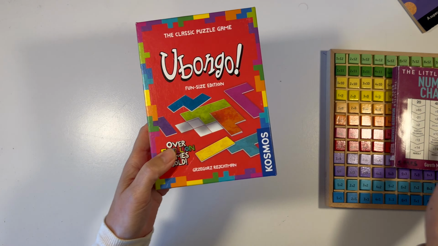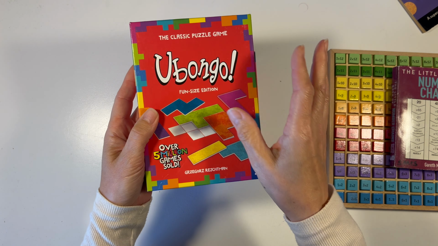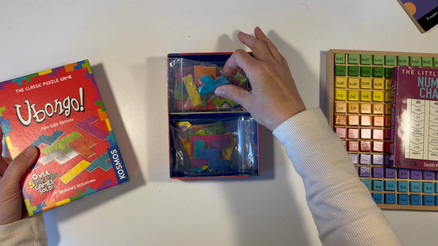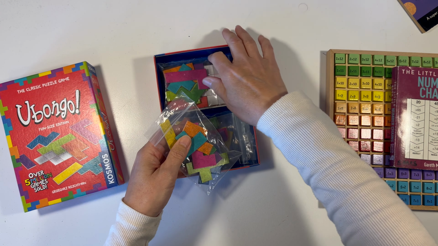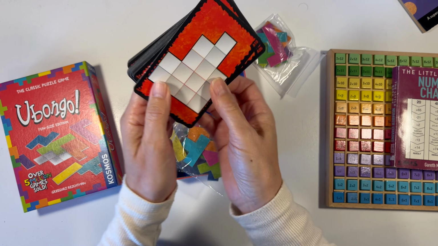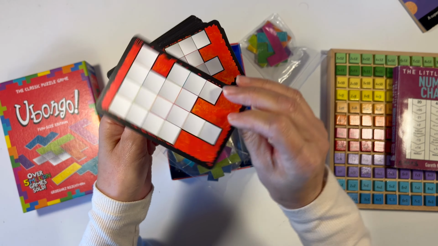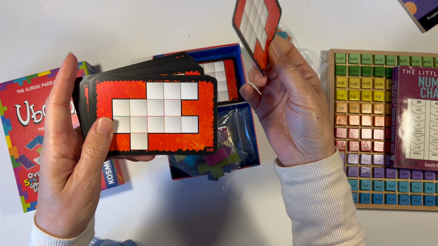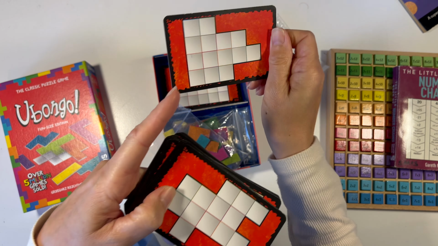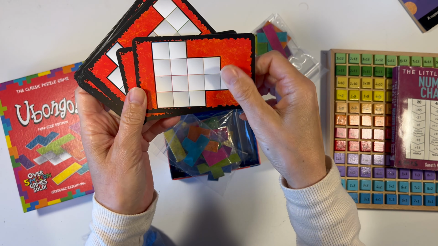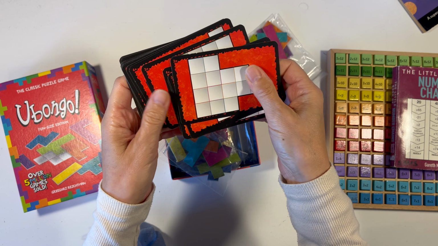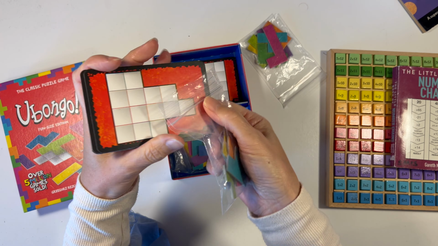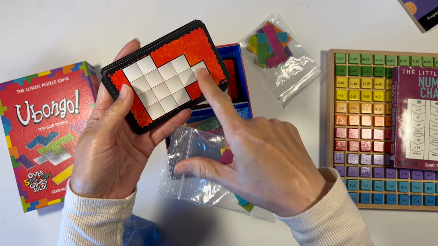Another math game is called Ubongo, and this one is the small size of this game. You can also get the full size, and this is where you have these tiles that you have to arrange on the cards, and each card is different. They have 2 different levels, so I don't know if they go by A and B or by 3 and 4, but they have different intensities. And then you have your tiles that you have to arrange on the card so that all of the spaces are filled.